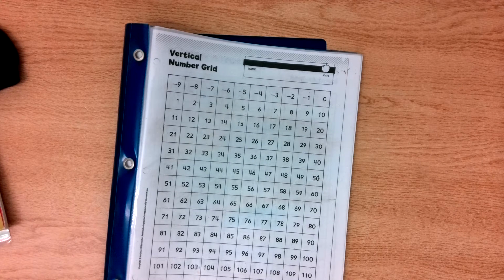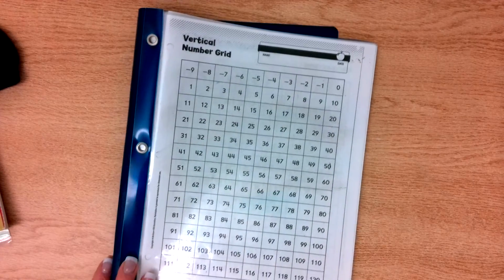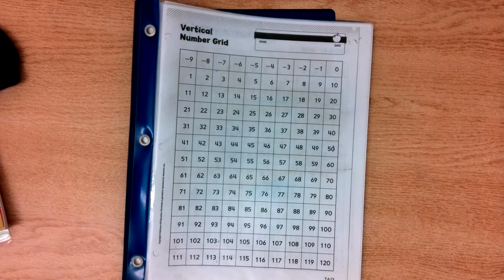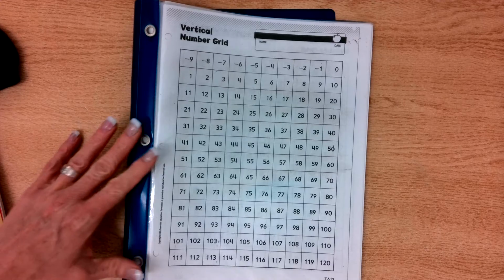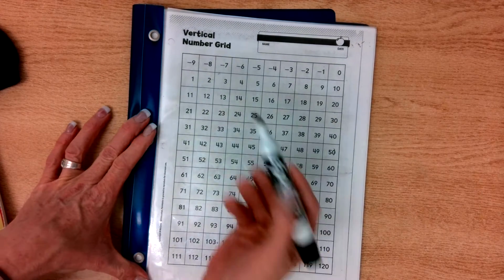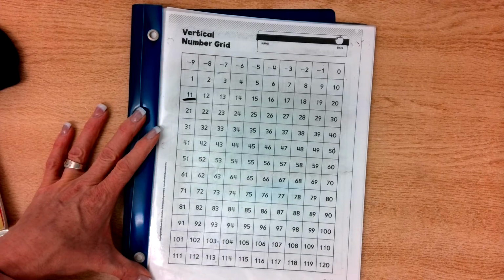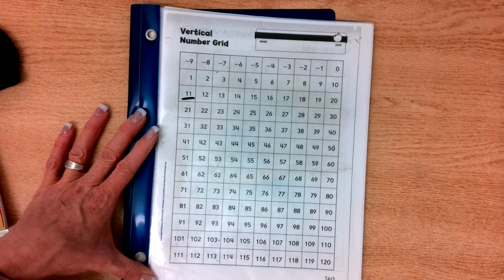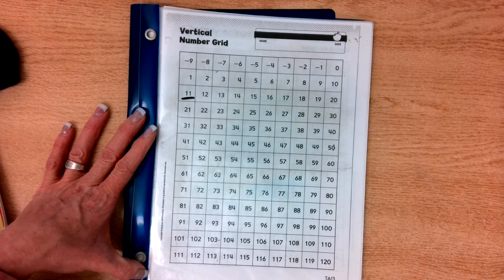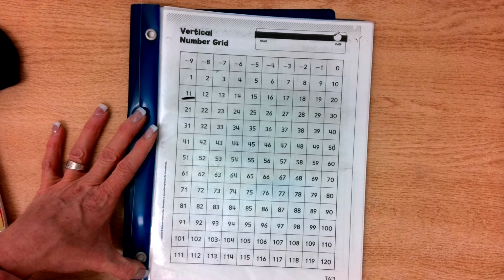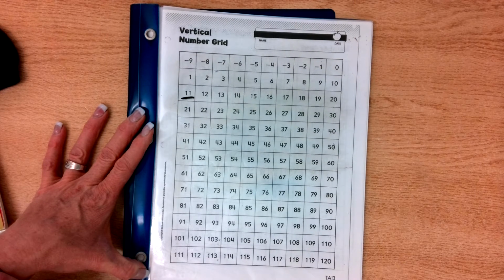Today we're going to start by warming up our brain using our number grid to count up or count back. All right, so the very first one, we're going to start at 11, and you're going to count up 8 spaces. Go ahead, start at 11, count up 8 spaces, circle the number you land on. I'll give you a few minutes and then I'll show you mine, and you can check yours.